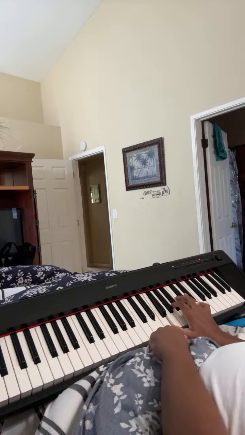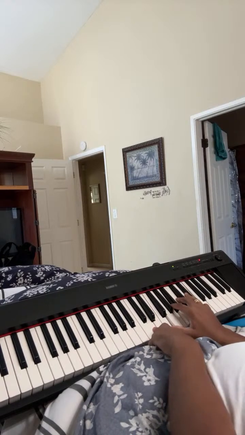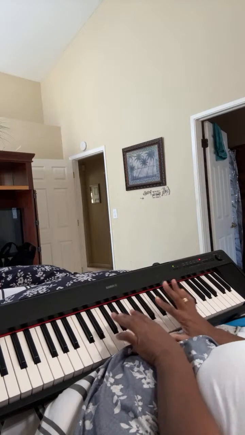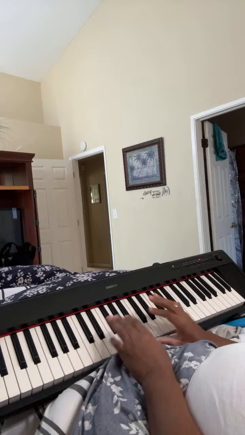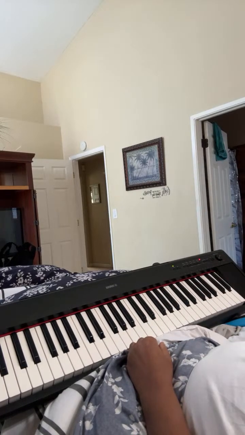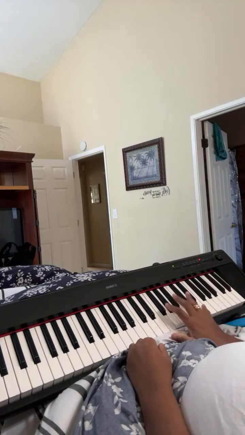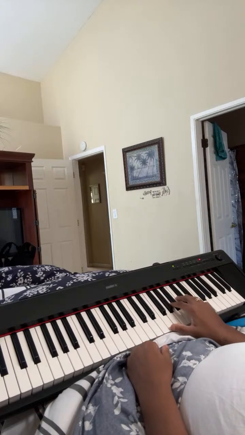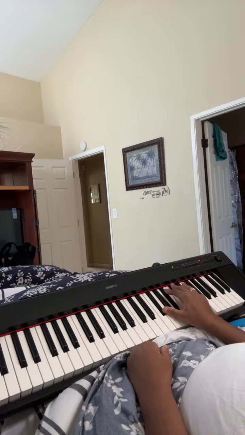Remember that's 7, 8, 9. That applies to any other key that you want to do this in. It doesn't matter what key you want to do, from C to B or A or whatever. This application applies to all 12 keys. If I went to play a B major 7 chord, right?